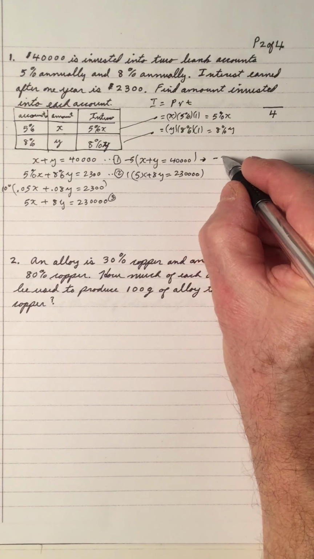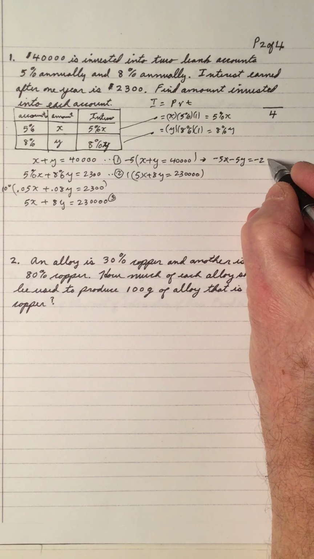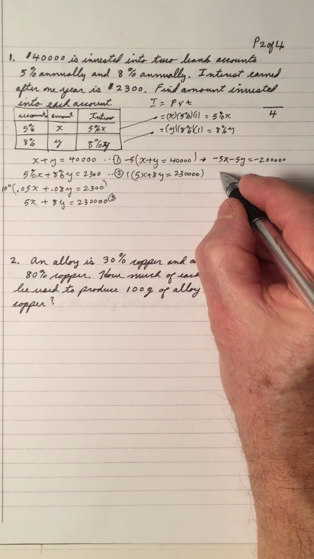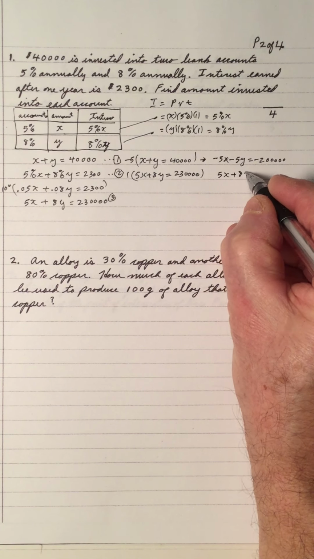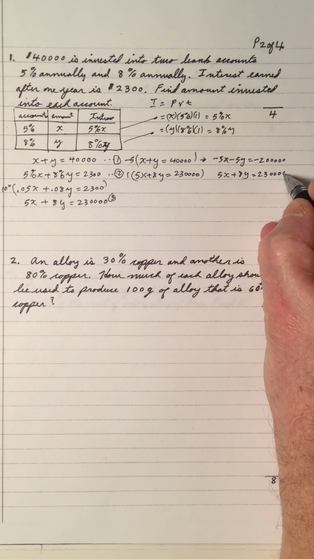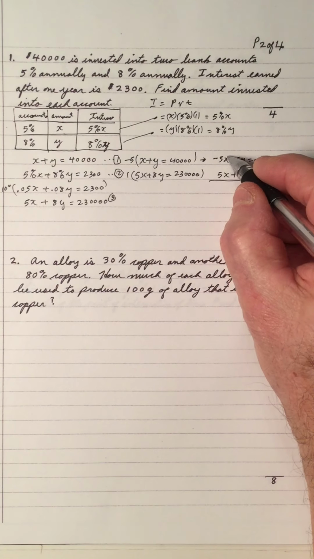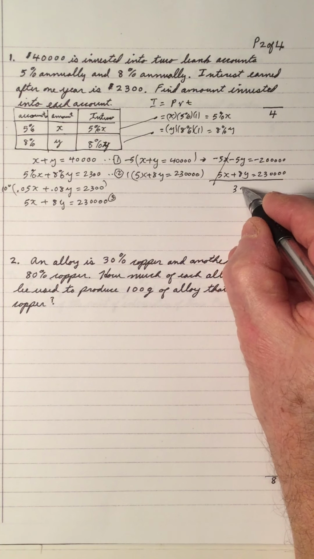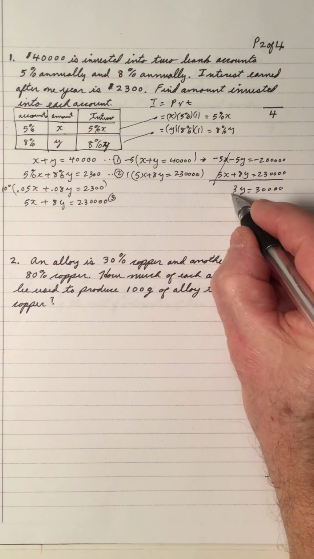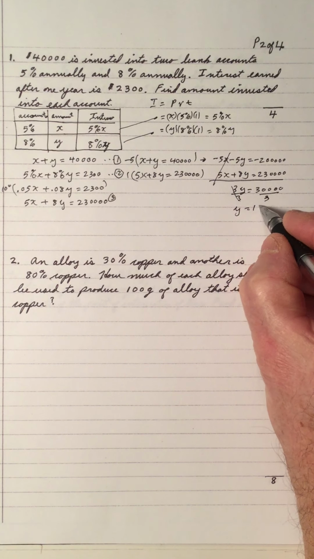When we do, we get -5x minus 5y equals -200,000. Multiplying by 1 doesn't change the other equation, so it stays 5x plus 8y equals 230,000. Because I multiplied by negative 5, I'm eliminating the x. So 3y equals 30,000 when you subtract. You divide by 3, and I get y equals 10,000.